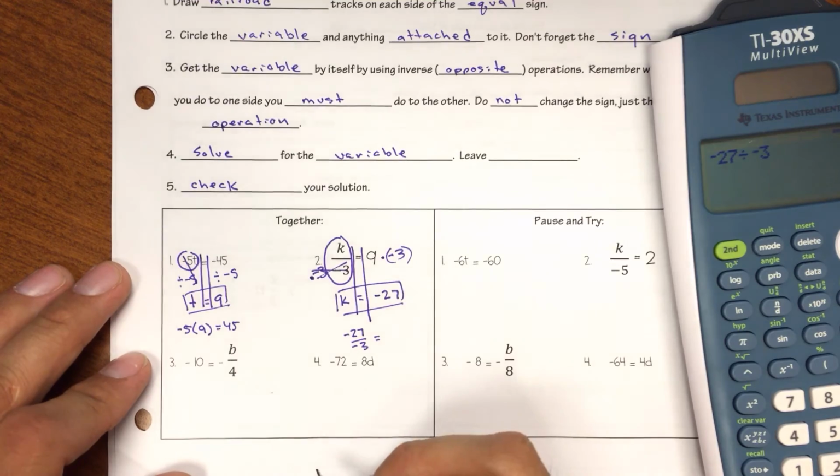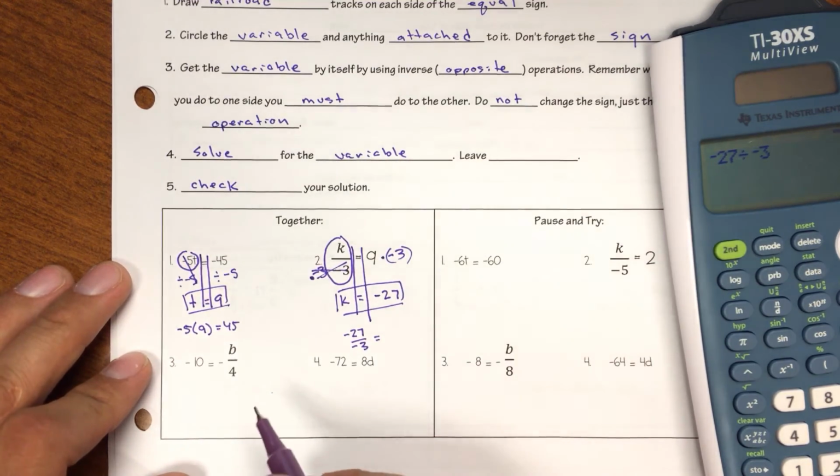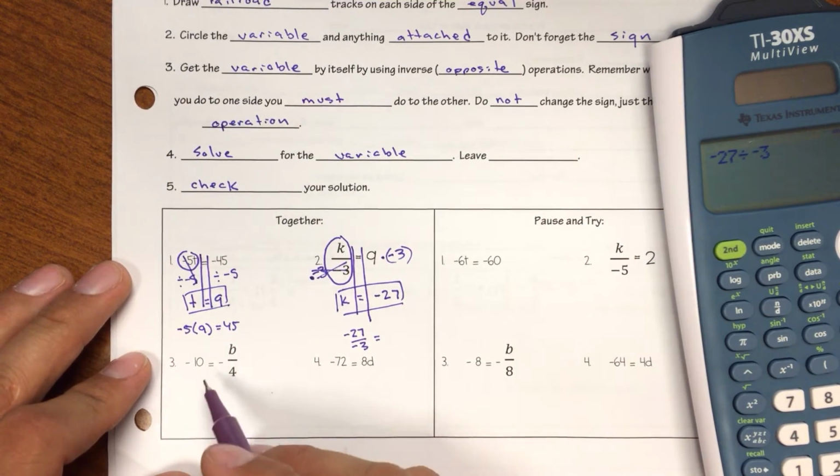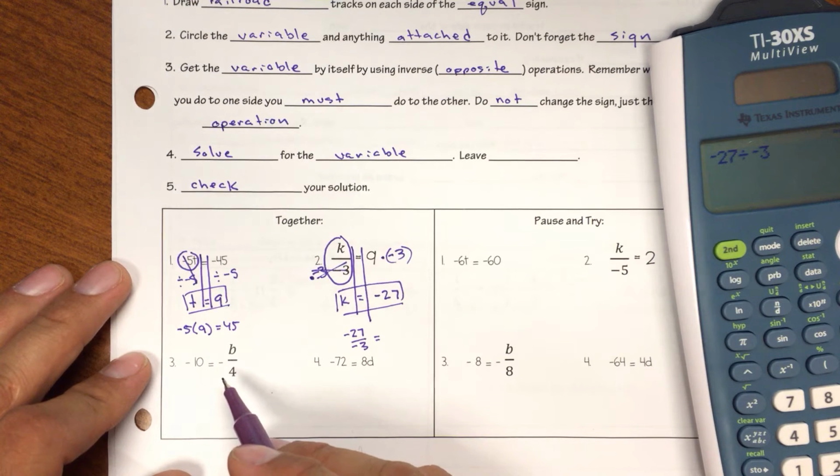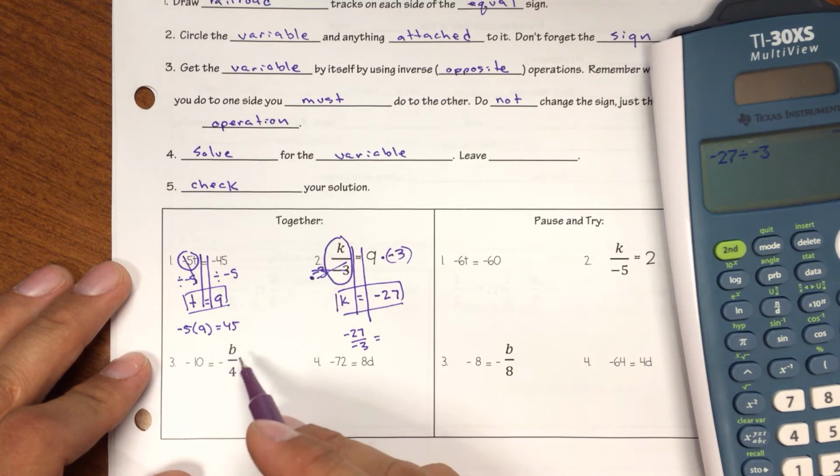Now 3 and 4. Here's where we need to be a little bit careful. We've got a couple of funny things going on. In number 3, I've got negative 10 equals negative b divided by 4. The first thing I want to be careful of is that my variable's on the right-hand side, and that confused some of you in the last video.